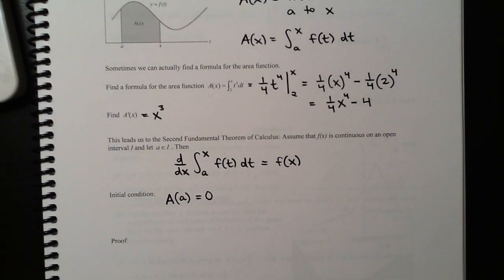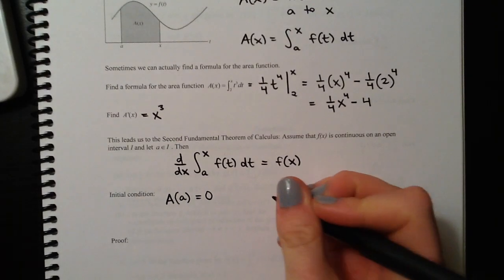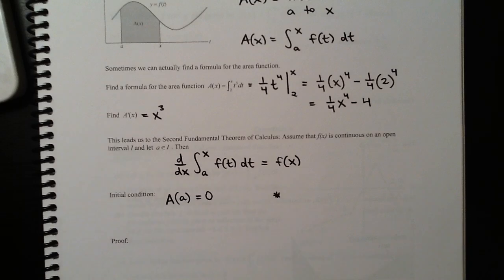Okay, so my initial condition means if I sub in whatever my lower bound is, because think about that, if you're looking at an interval and the interval doesn't have any width, it can't possibly have any area. Okay, so that's the initial condition. And then one thing to keep in mind there is that if you're looking at an area function and you are looking at that little area between A and A, you're not going to be left with any area at all.